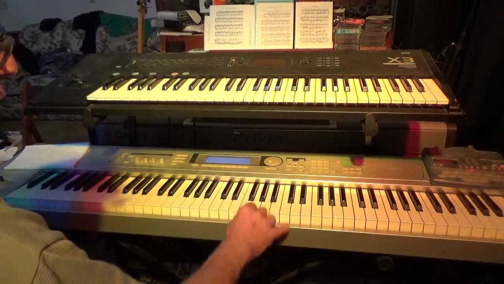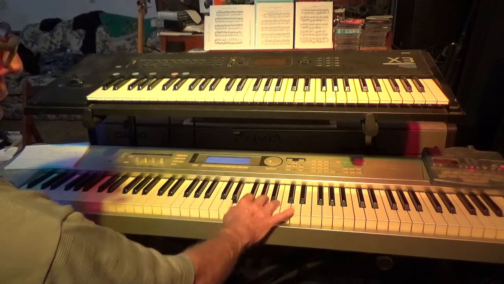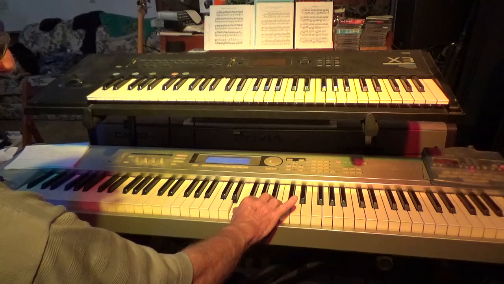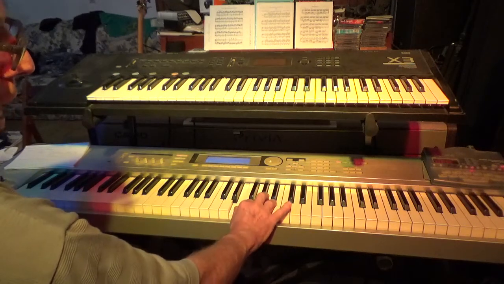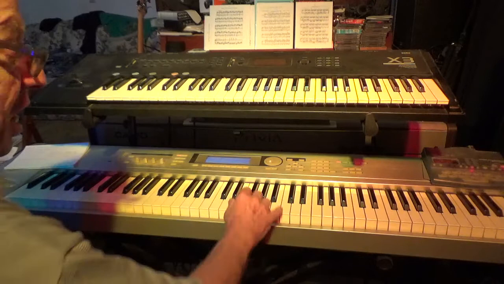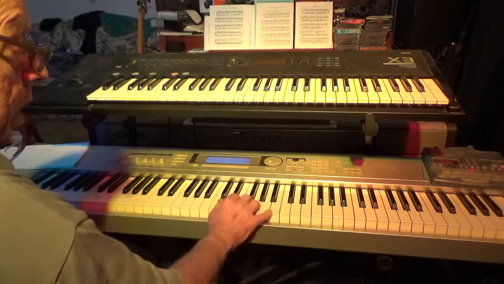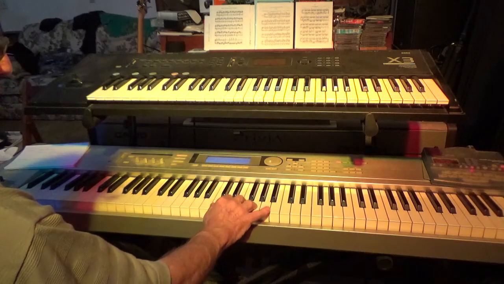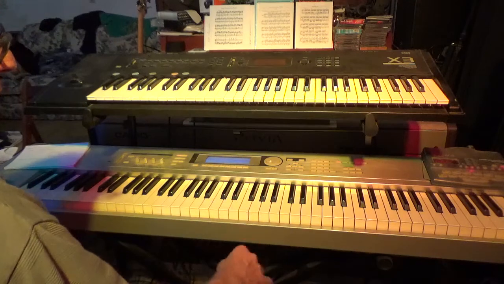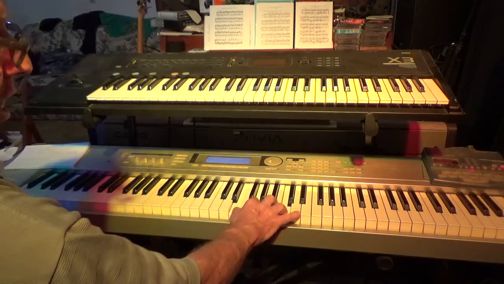Then do an inverted C major and start on the E note. Index finger on the G note and your pinky on the C. And that's an inverted C major. There's the first tonic position, C, E, G. The first inversion is E, G, C.